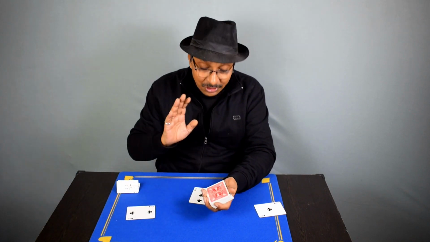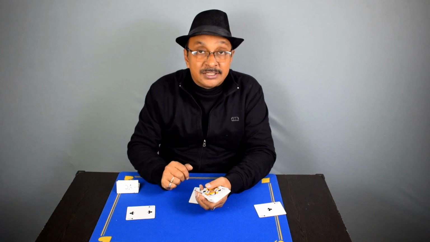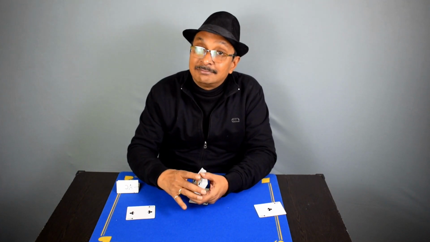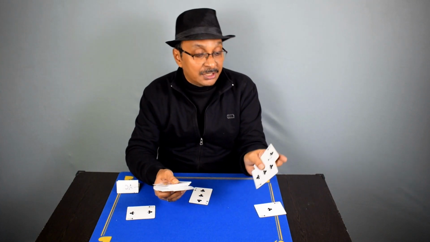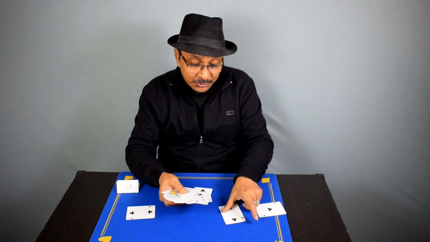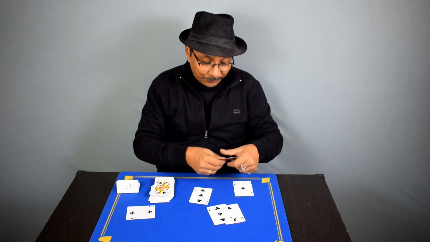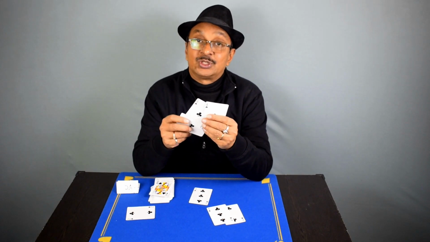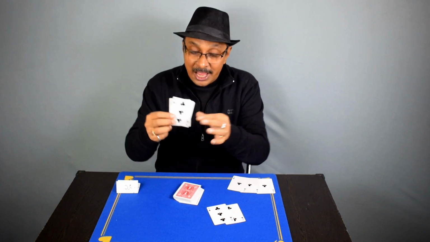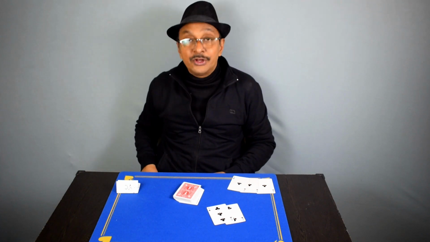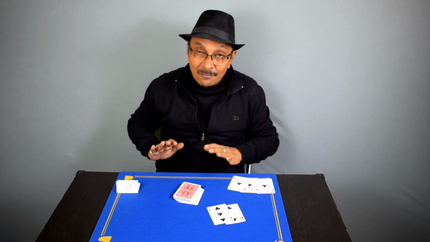Another preparation is required, and that is you need 3 decks of cards. I'm using a Bicycle Rider deck, and from there I have taken out 2 of clubs, 3 of clubs. Other than this, you need 3 ace of clubs. You take 2 of clubs and a 3 of clubs. If you are seated at a table, place it on your lap in such a way so that the spectators cannot see what is there.